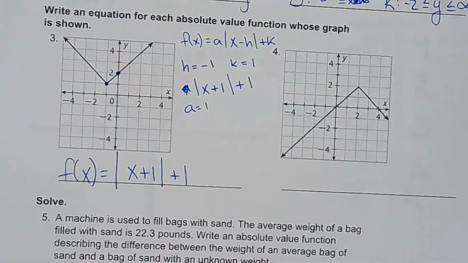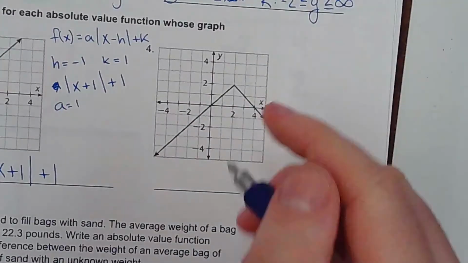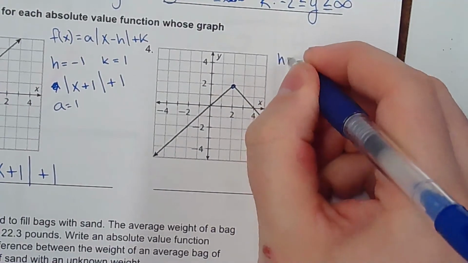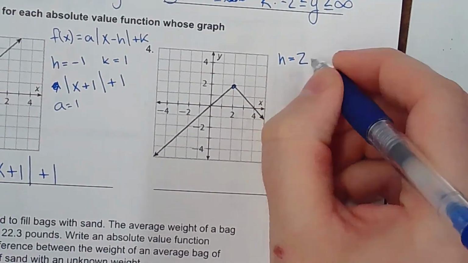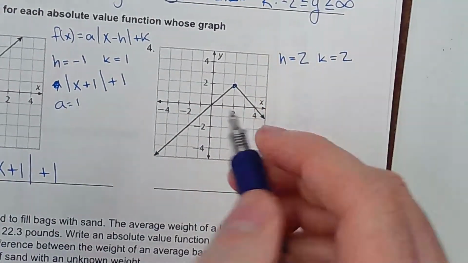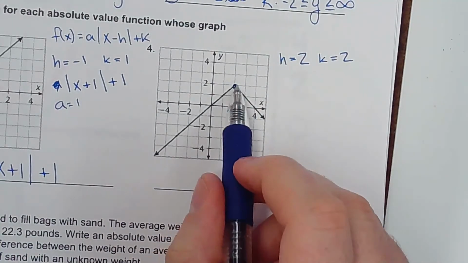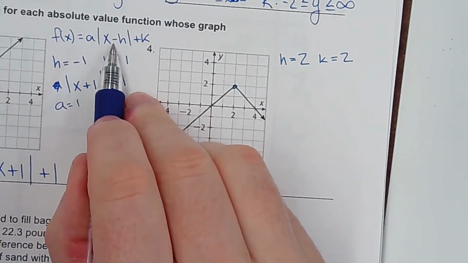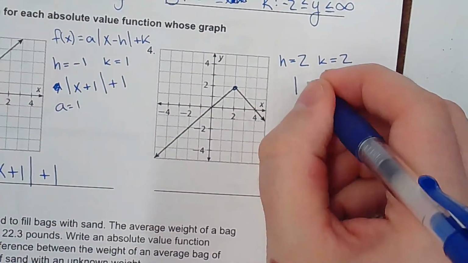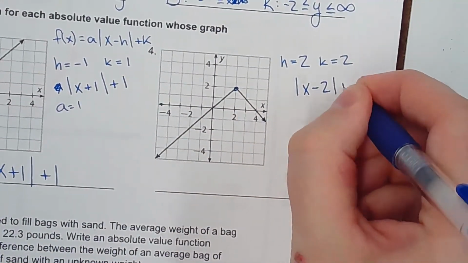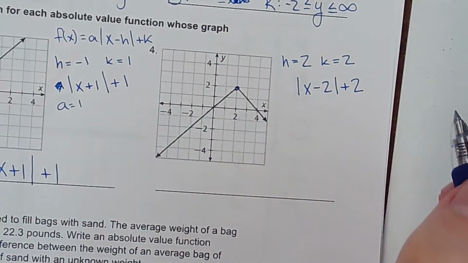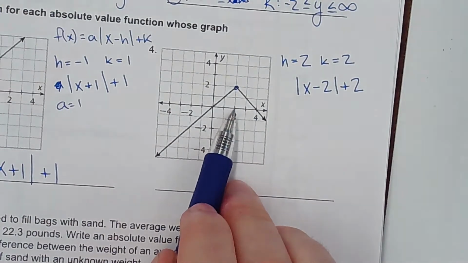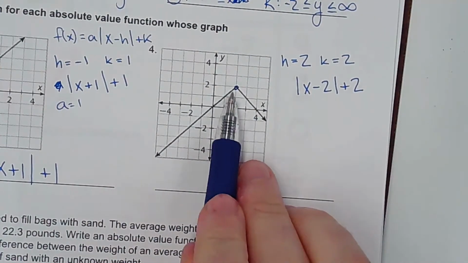From here, I know my vertex is here. So my h in this case is going to be 2, and my k is going to be 2 as well. 2 to the right and 2 up. Now when I plug this into the formula, right, there's already a minus next to the h. So I plug that in and I get x minus whatever h is, plus k, 2. And this checks out because the minus, remember we changed the sign, and that tells us 2 to the right. And then this is plus 2 and it goes 2 up. So that's where our vertex is.